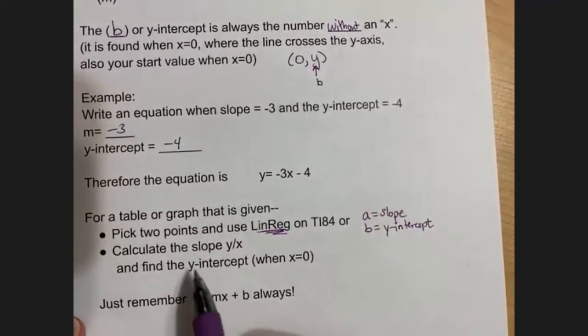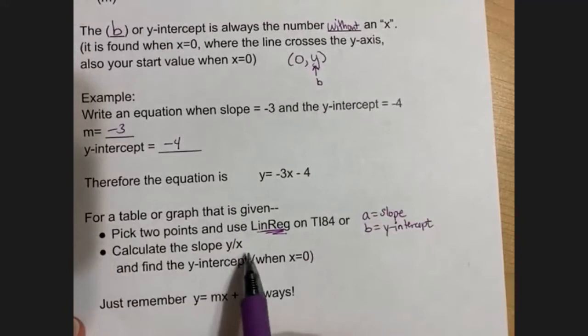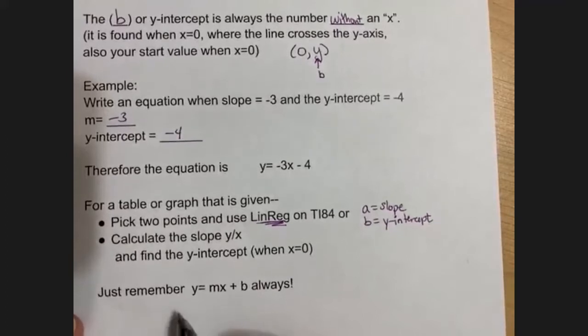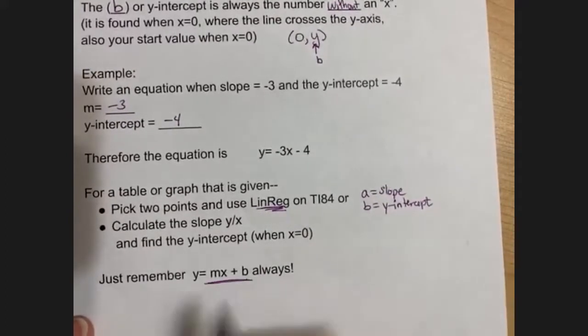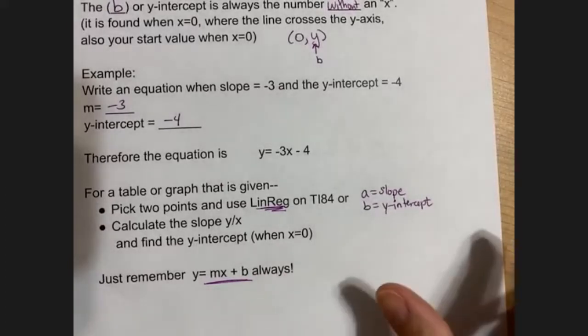So to calculate slope, you could also divide y over x and find the y-intercept just when it hits on the table. That's another way to do it as well. But just remember, y always equals mx plus b. So all we're doing is adding the b to our y equals mx. I'm going to do several examples for you just to help you with the assignment.